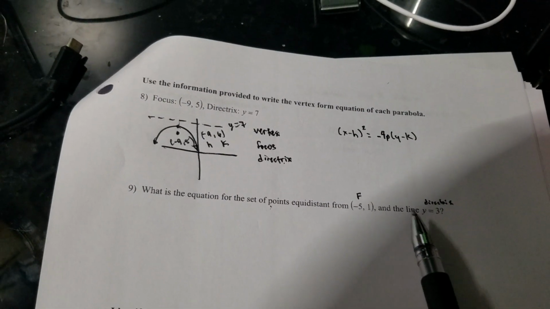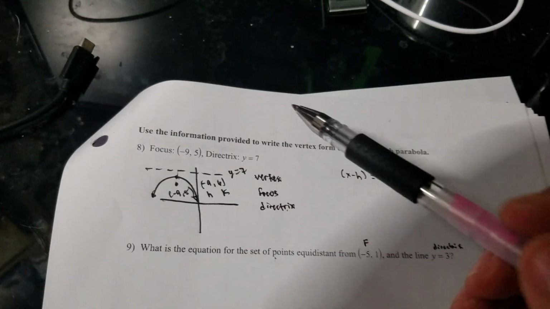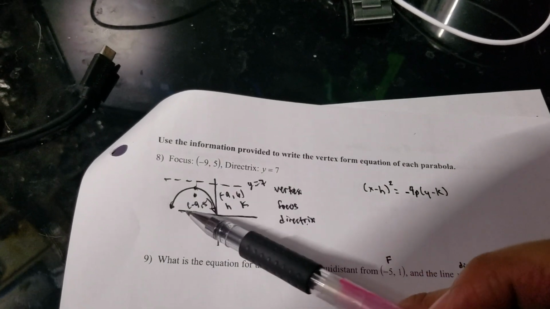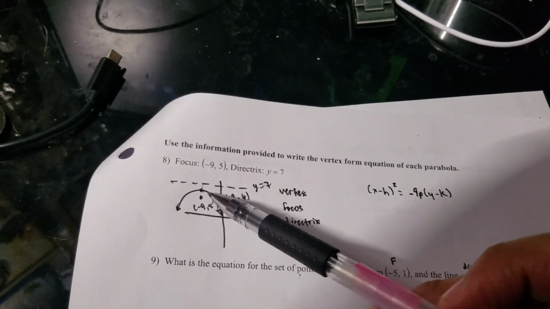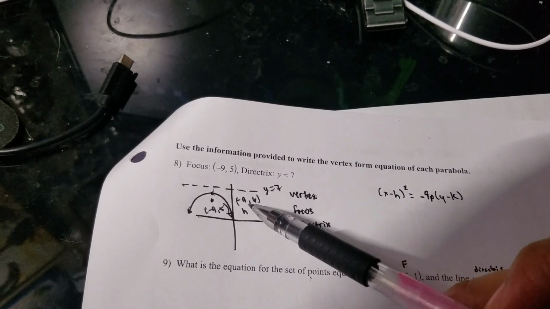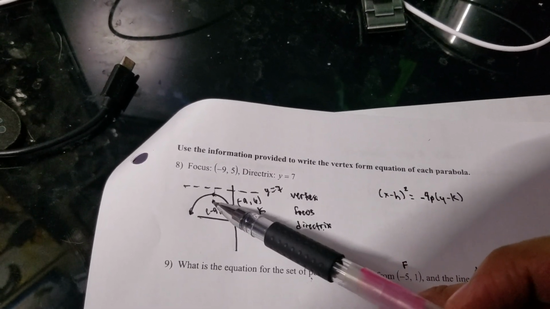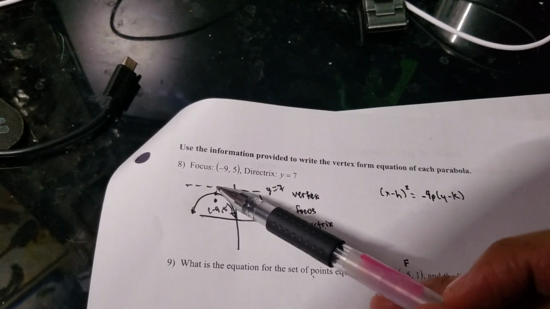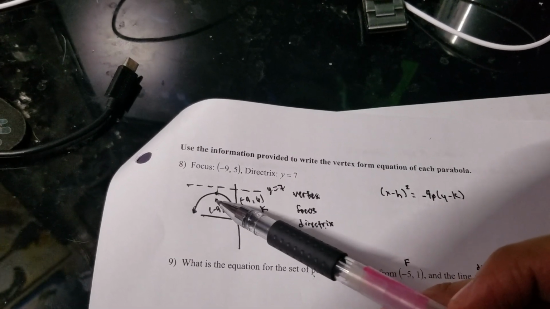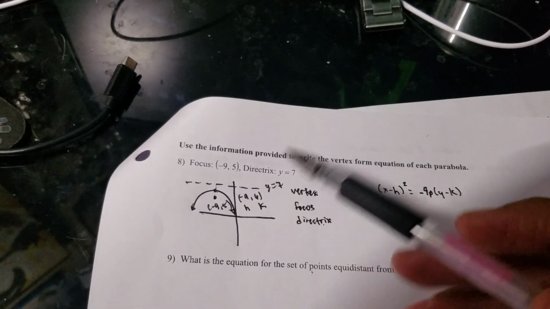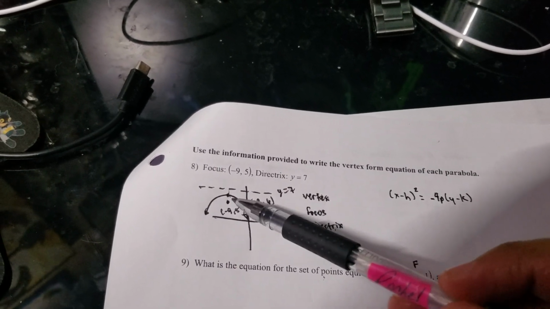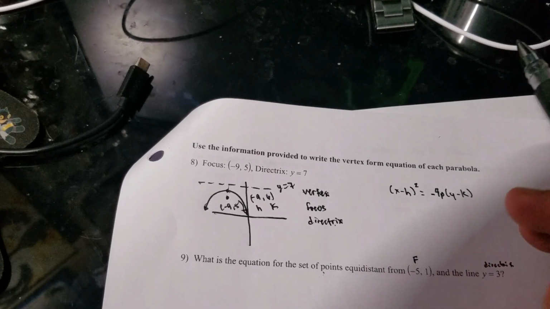And so, I started to draw this out. So they gave me a focus at negative 9, 5. And I also have a line at y equals 7. Okay, and so this is what they gave me, the focus here and the directrix up here. So I know that the vertex is right in the middle. So this is the shape I'm making. Remember, the focus has to be in between both of these. Okay, so my h and my k, my vertex is right in between. So I know it's at negative 9 and positive 6.